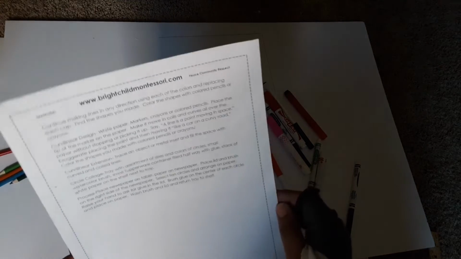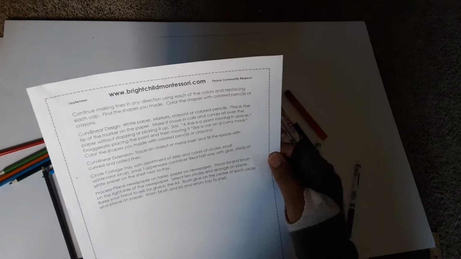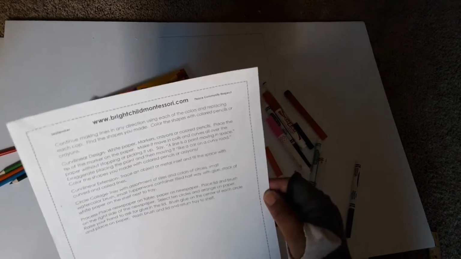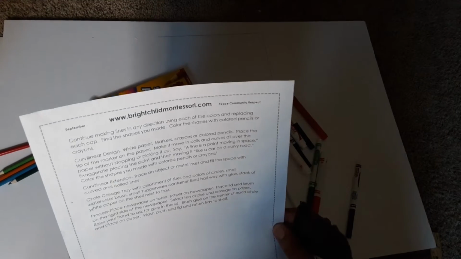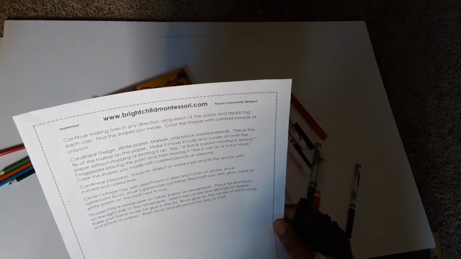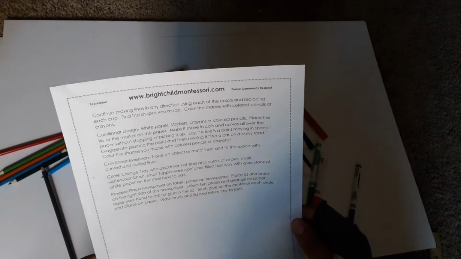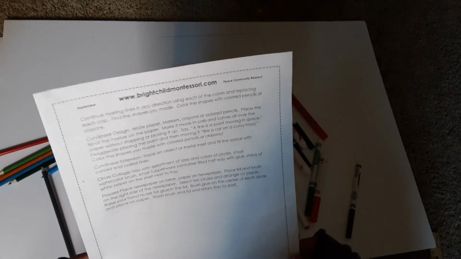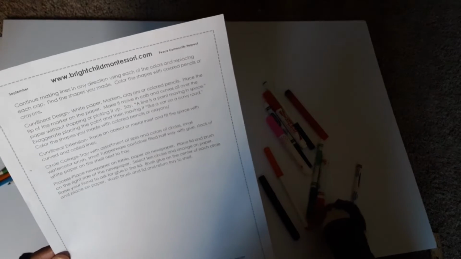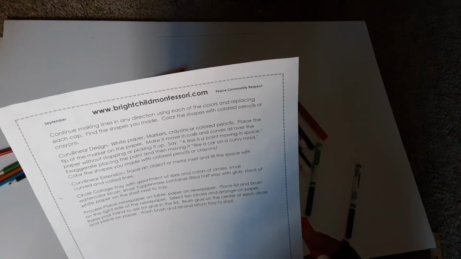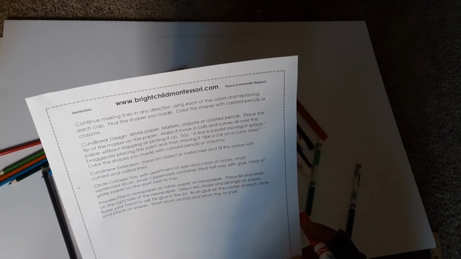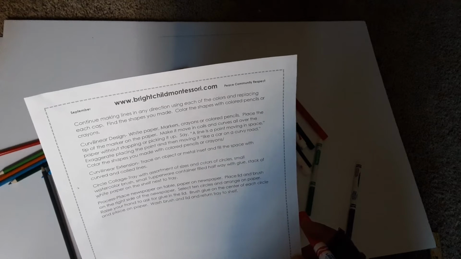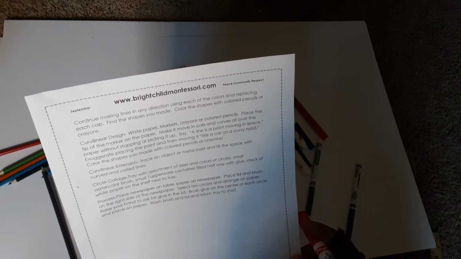All right, so it gives you very detailed instructions in the lesson plan of how to do this. I'm going to read them to you and then I'm going to demonstrate. So curvilinear design, what you need is white paper, markers, crayons, or colored pencils. You're going to place the tip of the marker on the paper, and you're going to make it move in coils and curves all over the paper without stopping or picking it up.